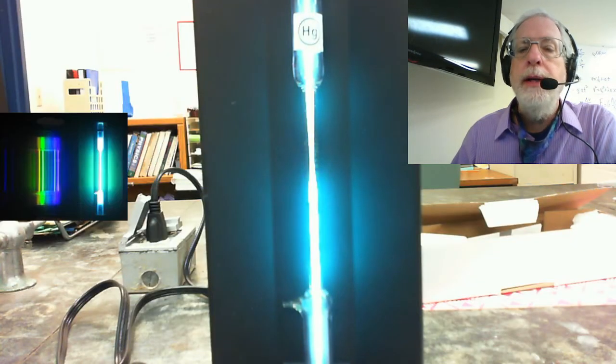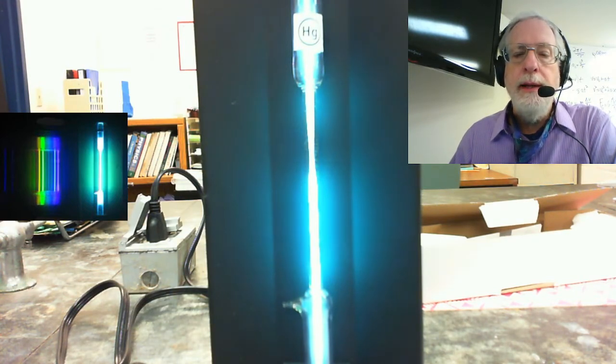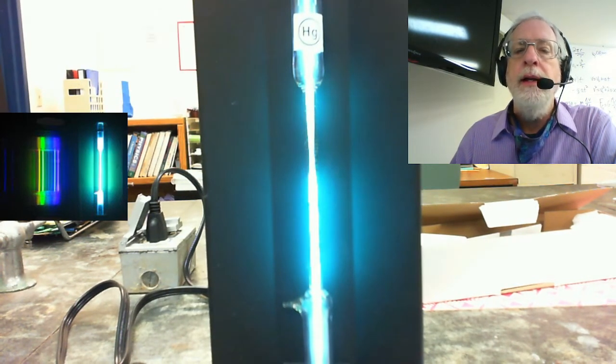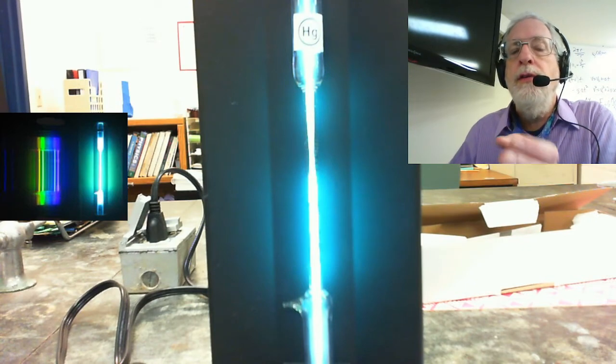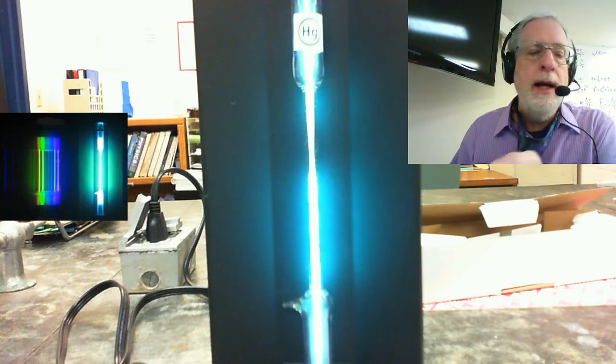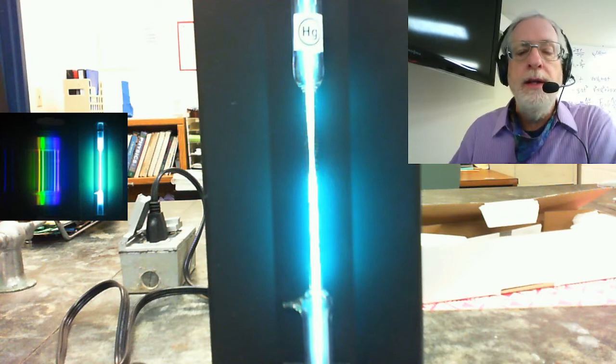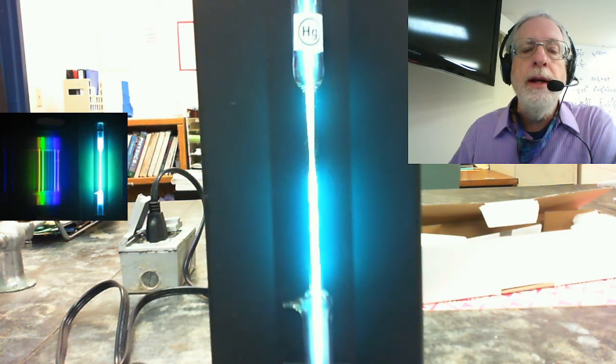Now we go to mercury. And here I'm going to pause this right away if I can get that to stop. All right, because it came up really nicely. So this is mercury vapor in a tube, and it gives a really nice light. I'm not going to tell you what the color is, but you can see the spectrum there.